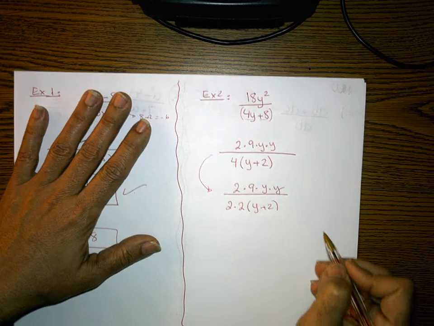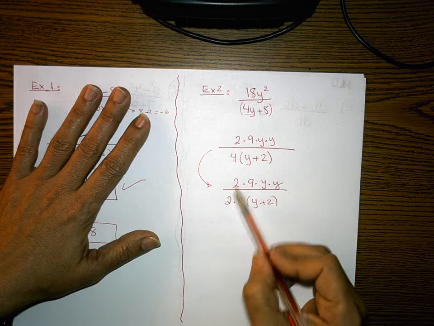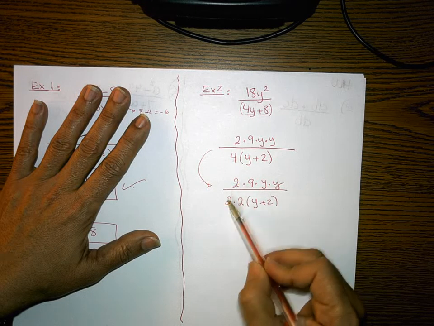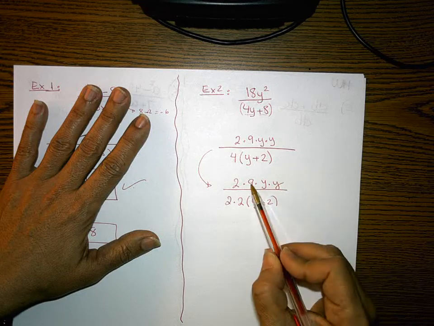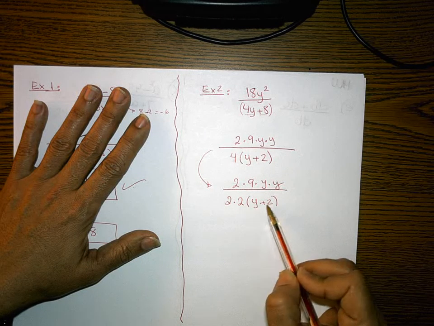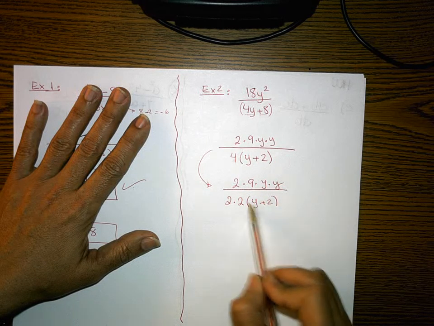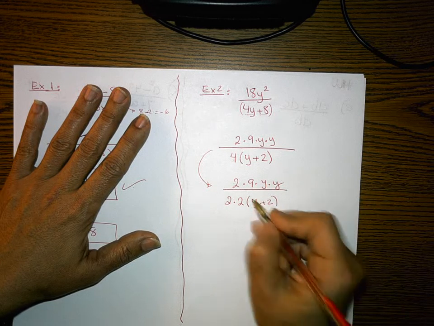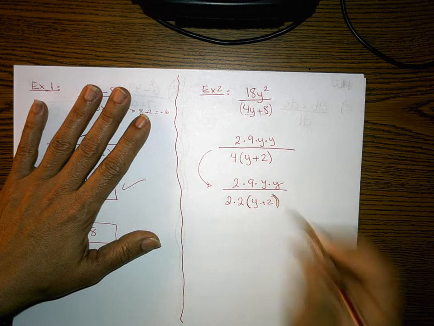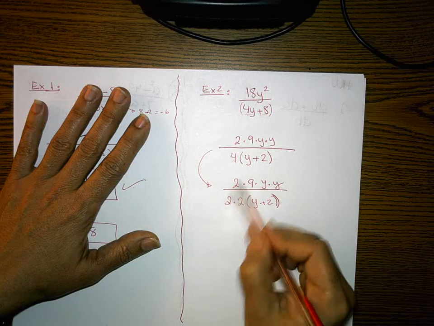Okay? So now I can see what the common factors are right here. The 2's are common, and the 2 is not common with anything else. The 9 is not common with anything else down here. This is a group, so I cannot cancel out or reduce with this y. So groups stay together. So pretty much the only thing I can reduce is the 2's.